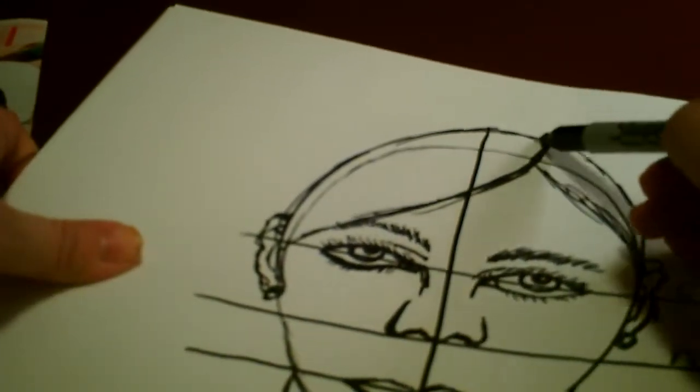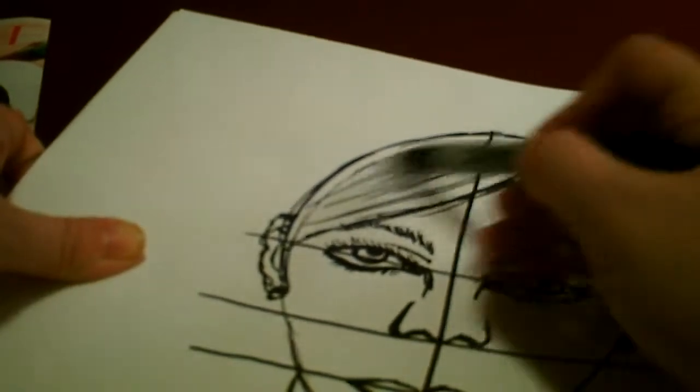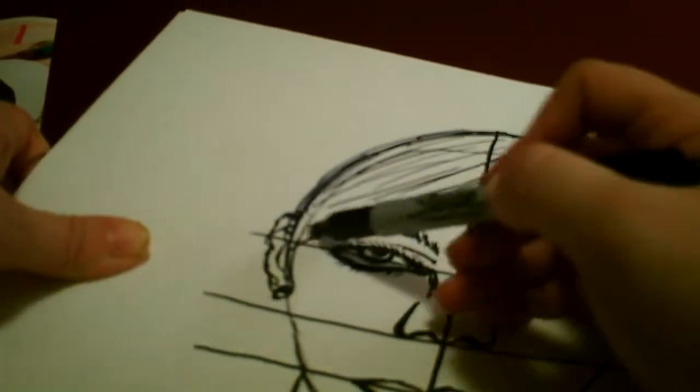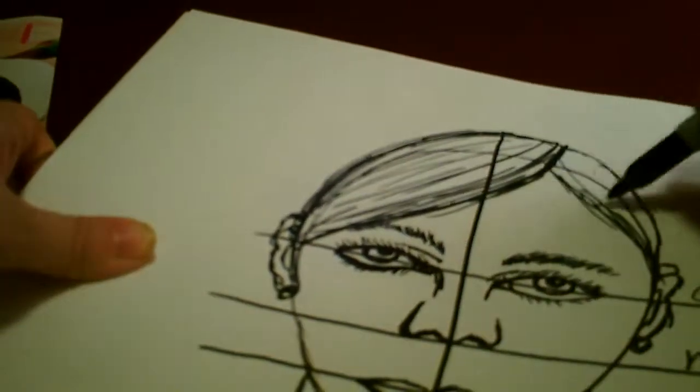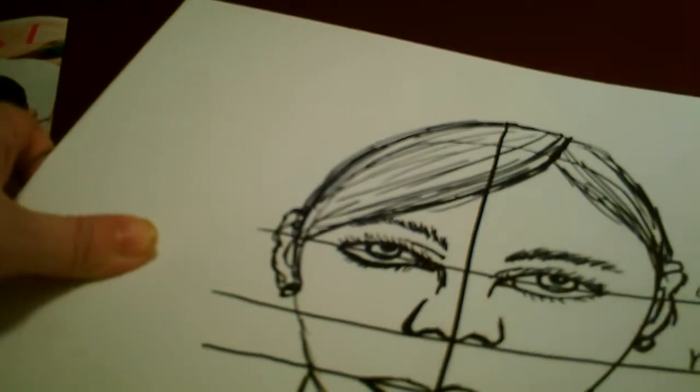Okay, and then you can come in and kind of swipe in details for the hair. And again, mine doesn't look exactly like the picture. If we spent more time looking at the detail, we could definitely get it there. But for a basic practice, this kind of gives us the idea of how to work with proportion.